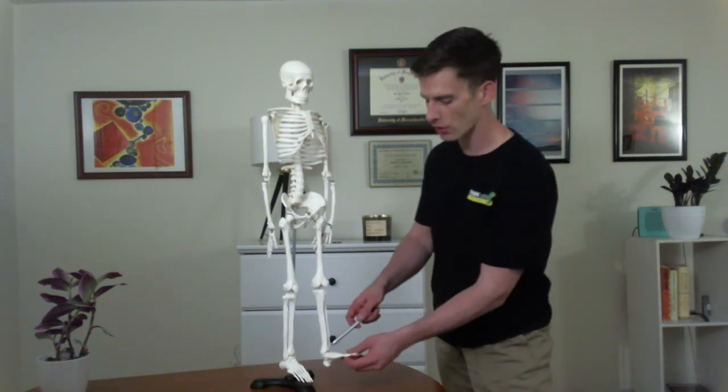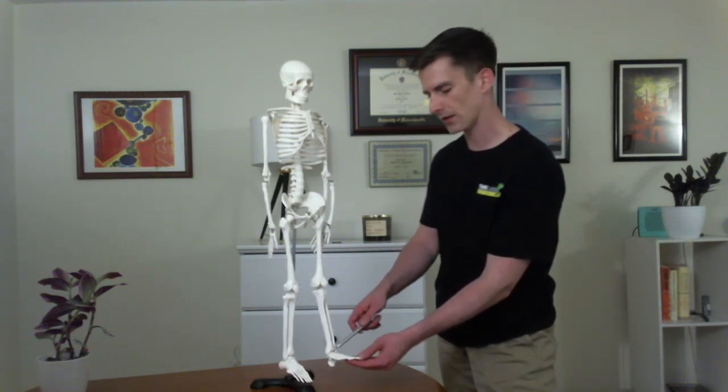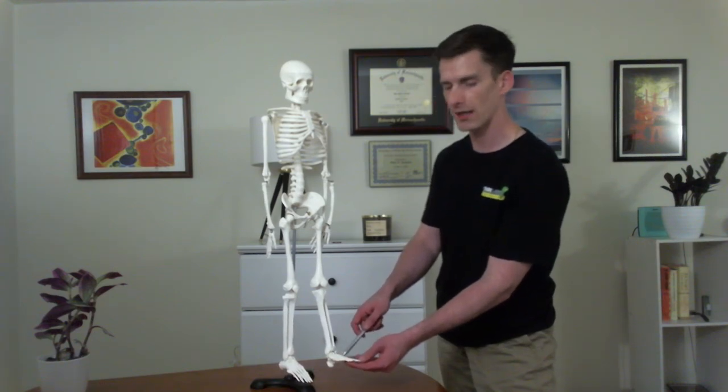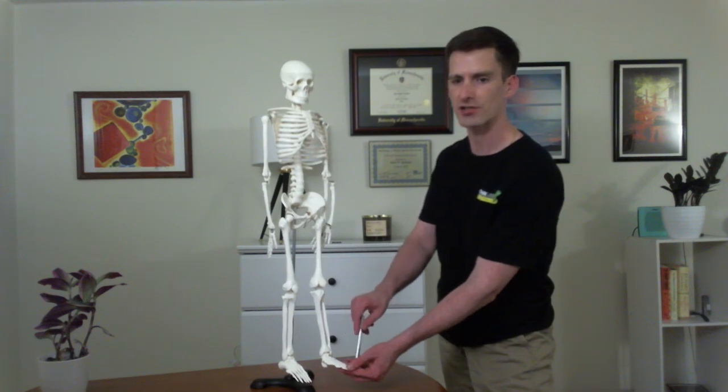And then for the foot, you have a similar anatomy to the hand. You have the tarsal bones of the ankle. There are 7 of them: the calcaneus, the talus, the navicular, the cuboid, and the cuneiform bones, which are here. And then you have the metatarsals and the phalanges of the foot.